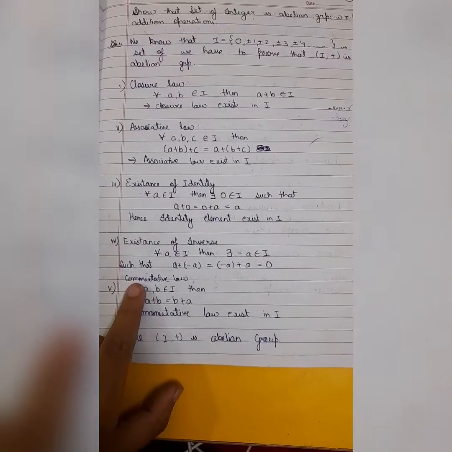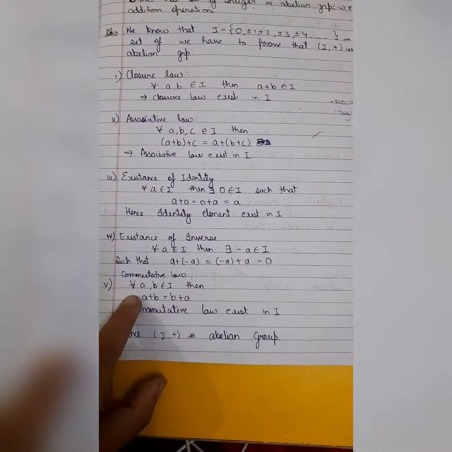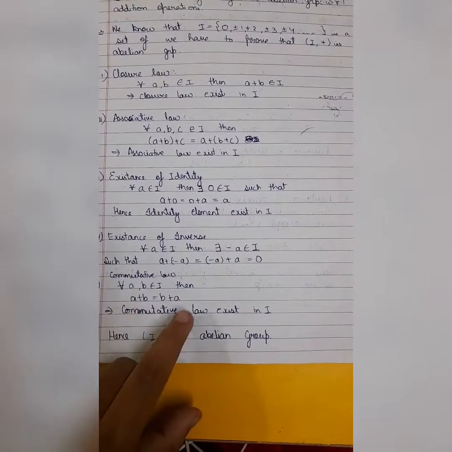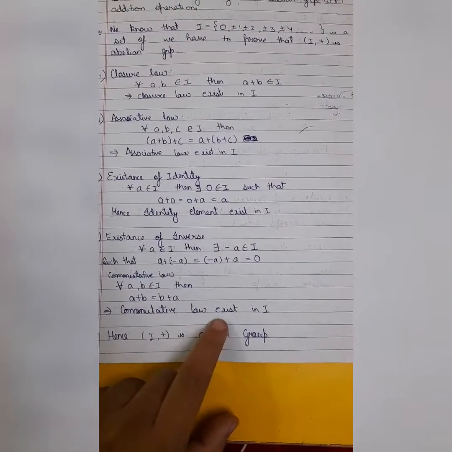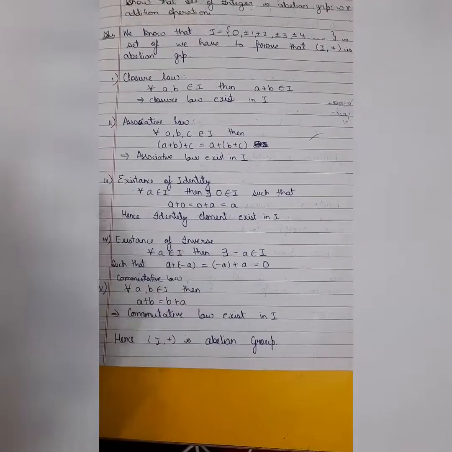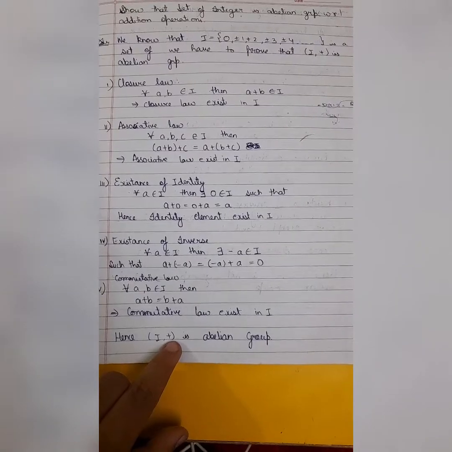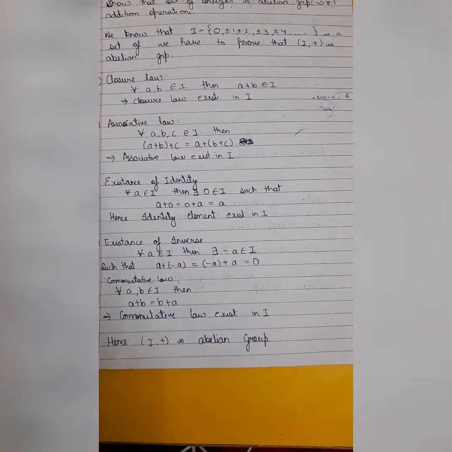Now we will prove the fifth property, commutative law. For every a, b belongs to I, then a + b is equal to b + a. So commutative law exists in I. Since it satisfies the 5 conditions, hence integers with the operation of addition form an abelian group.